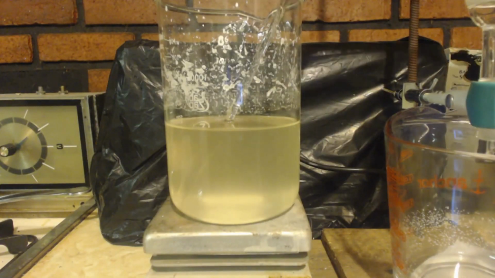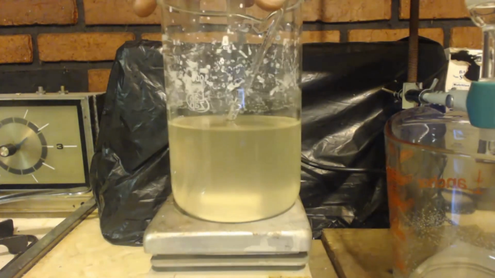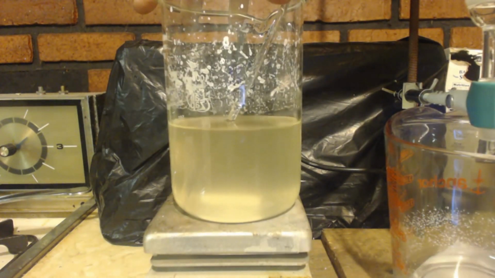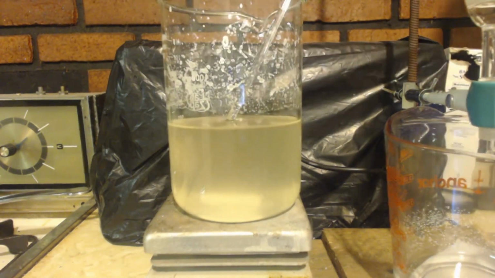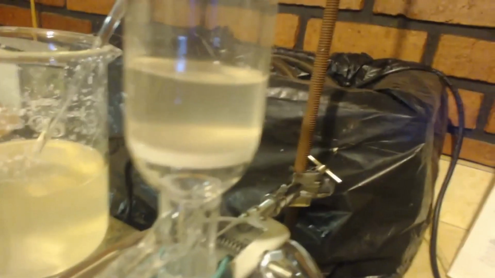It's been like an hour or something. This just won't dissolve. It's kind of cloudy. It's making it look all discolored. So as you can see, I'm filtering it little by little. It's coming down. You can see how clear it is now.